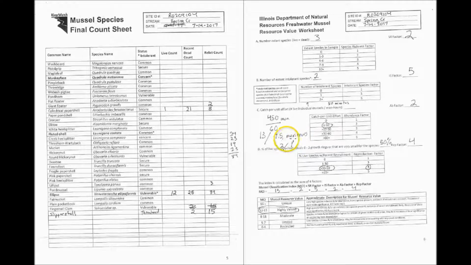And then how many live individual mussels did we find? We come back over here to our final tally sheet, and we have 1 cylindrical paper shell that was alive and 12 ellipses, so that was 13 live mussels. We divide 13 live mussels by 7.5 man hours of effort, and that's going to give us less than 2, so that's going to fall in the 1 to 10 range right here, giving us an abundance factor of 2. So we write our abundance factor of 2 right up here.